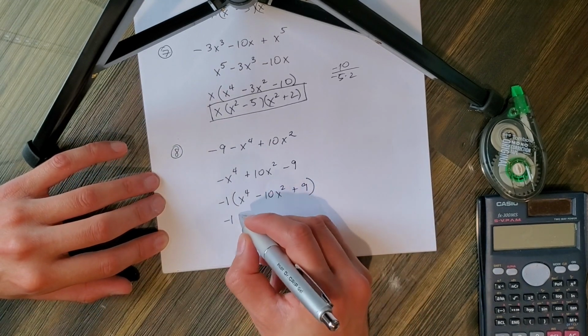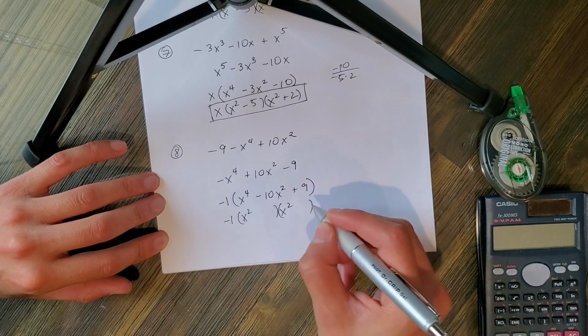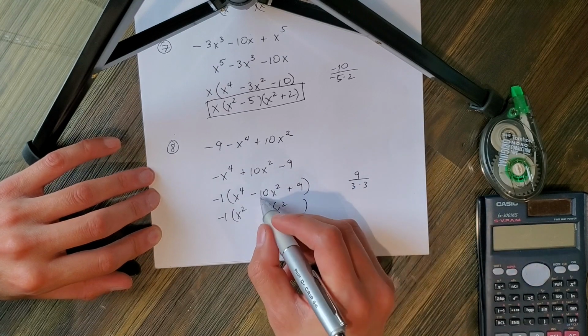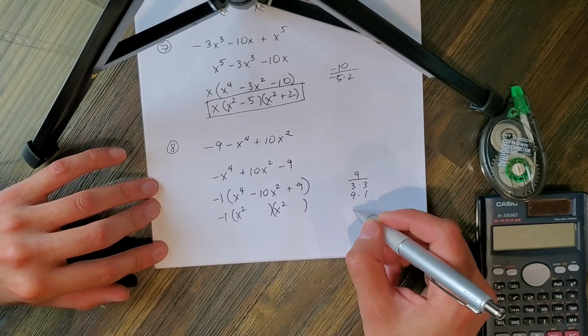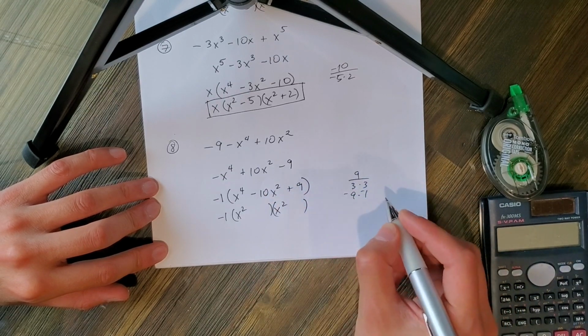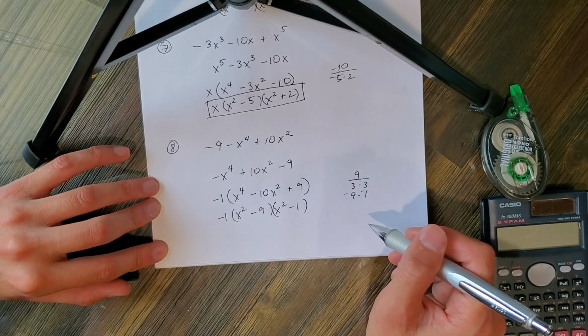So let's go ahead and factor this like the other ones. Let's go ahead and put x squared times x squared. And then 9. What comes to mind is 3 times 3. But notice that's not going to give me a -10 or a 10. What about 9 times 1? There you go. 9 plus 1 is 10. But I need a -10. So make them both negative. And notice that's going to give me a +9 when I multiply them.